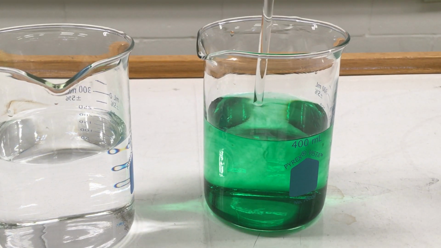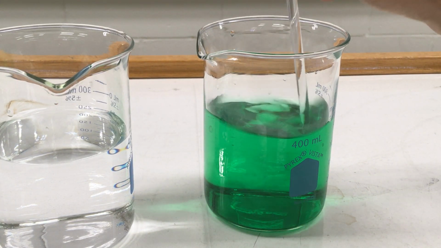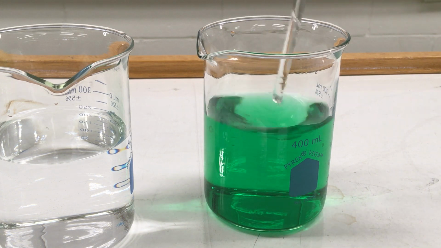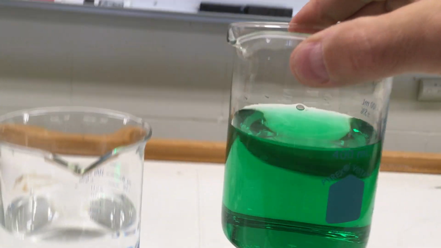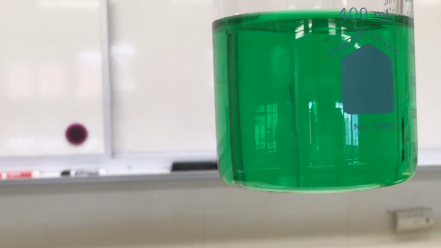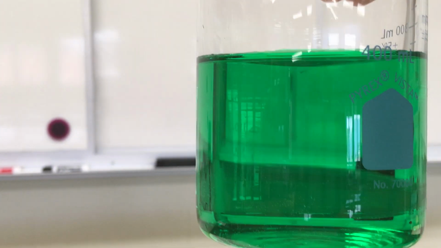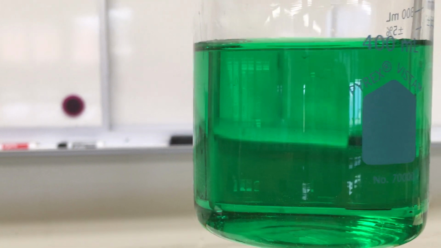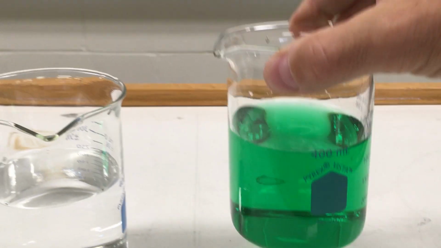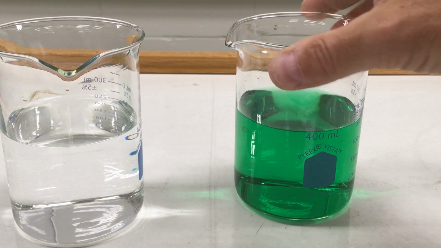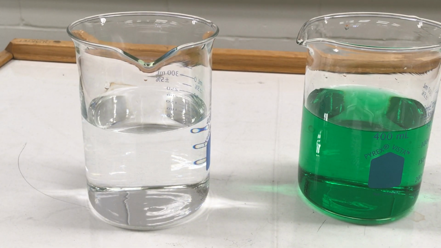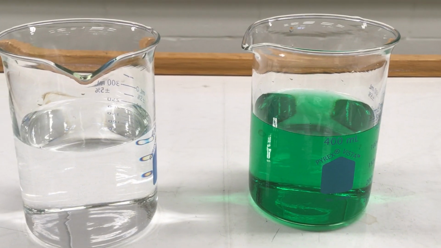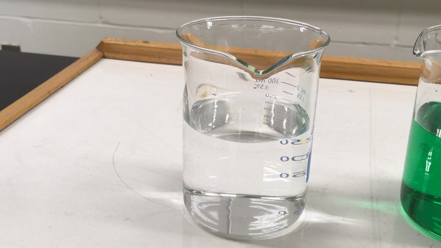Again, if I stir this, speed up the process, now you get that nice even distribution. That is mathematically explained by Einstein's math of kinetic molecular theory.